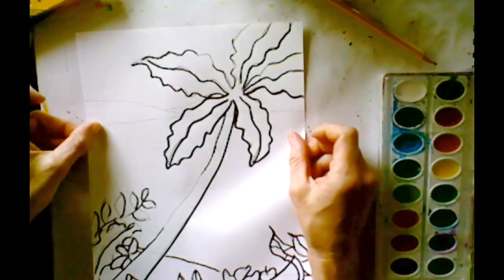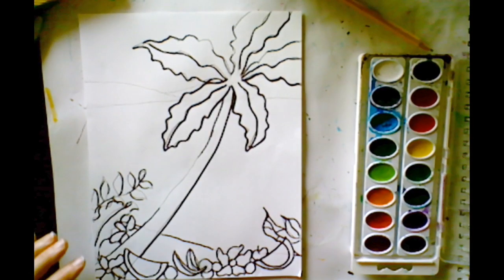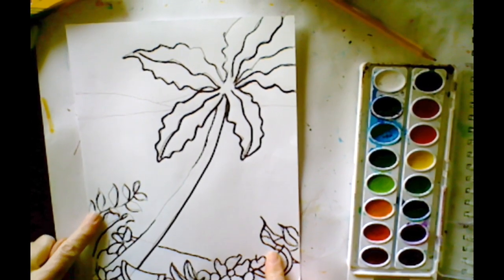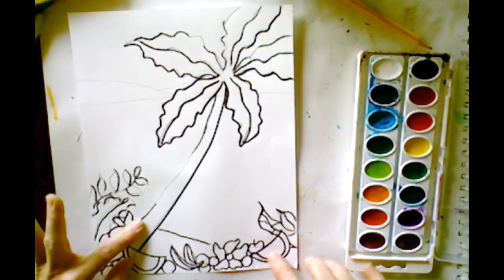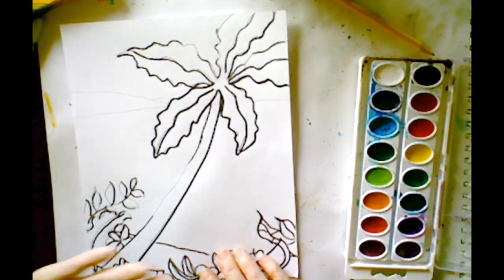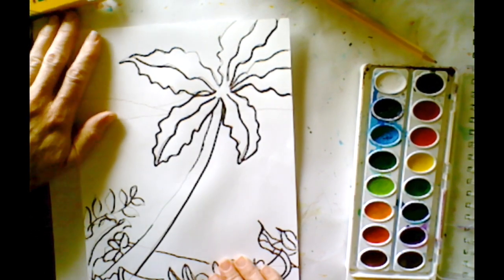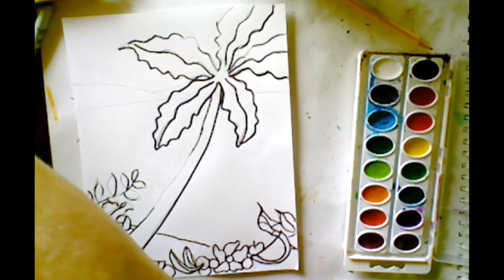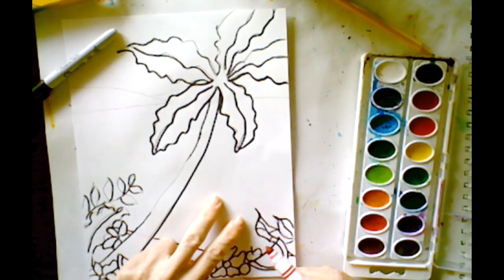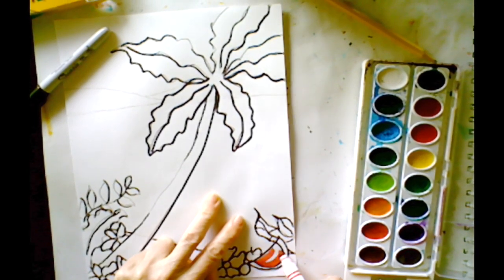The next thing we're going to do is color everything in. The colors in front, in our foreground here, are going to be the brightest, and also our palm tree. They're going to be the bold colors. As the colors go back to the background, further away from us, they will get a little bit lighter. The first thing I'll do is color my fruit. I'm going to use a combination of marker and crayon for my fruit so that it's nice and bright.